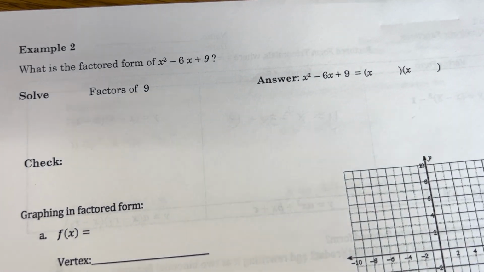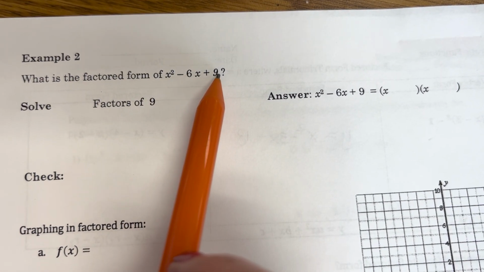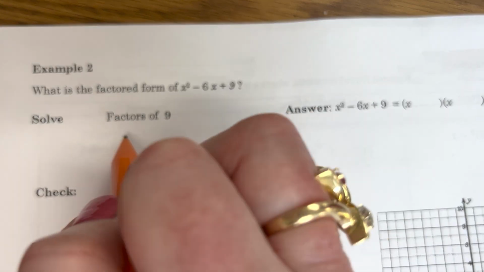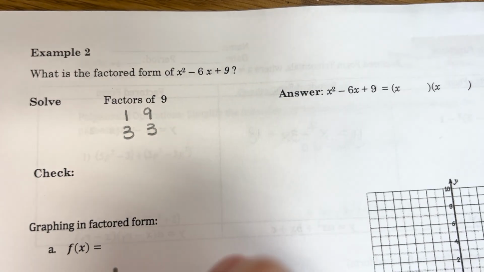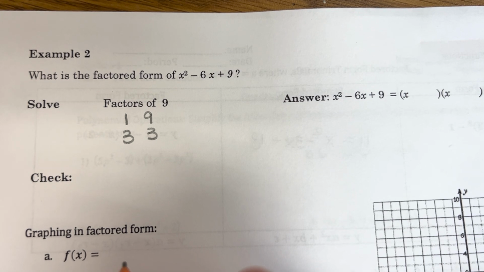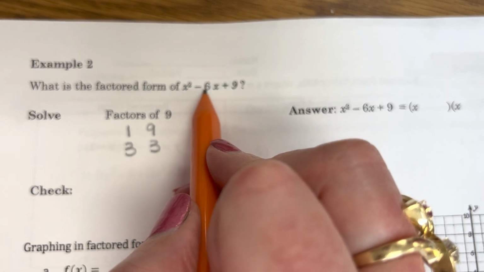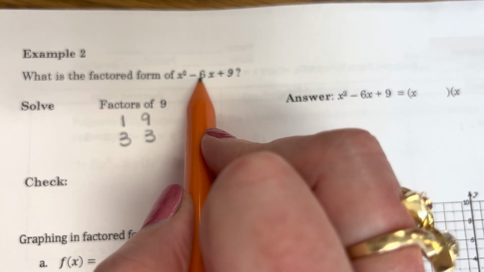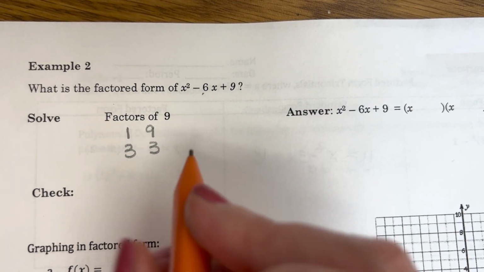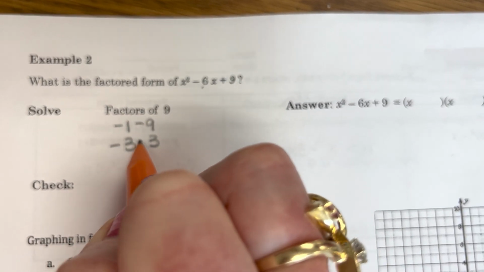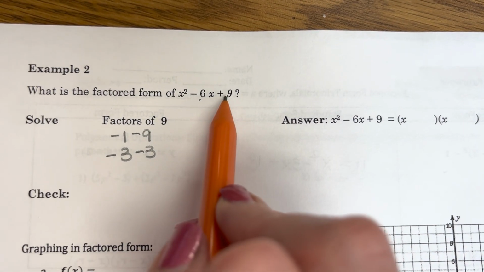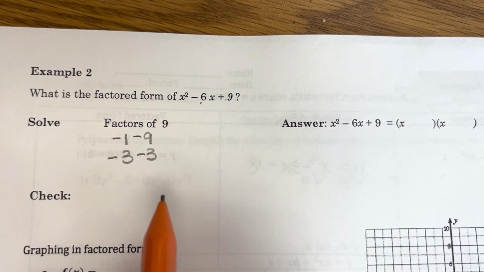Factors of 9. We want to know what's the factored form of this. Factors of 9: 1 and 9, 3 and 3. Okay, they have to add to give me -6. Well, in order to add to give me -6, they would both have to be negatives because you have to multiply to give you a +9.